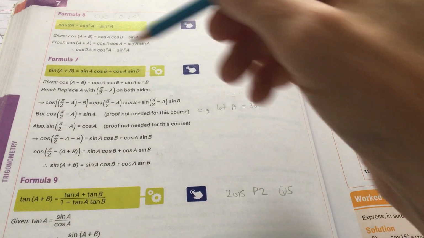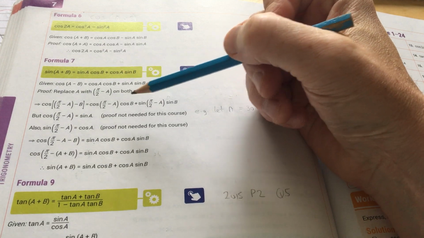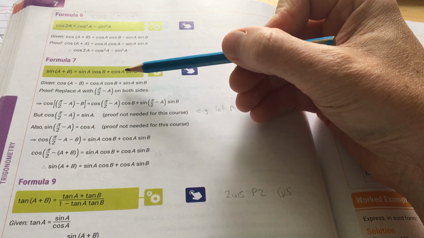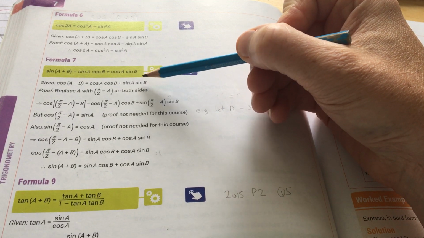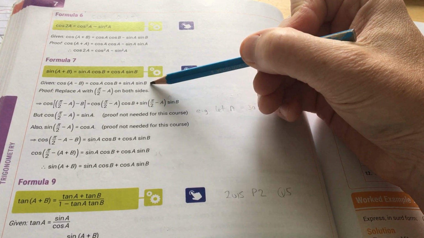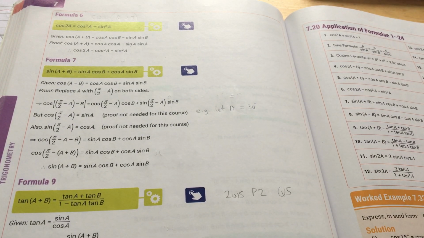Okay, in this video we're going to look at Formula 7, just continuing on from the 6 from the last 2 days. And this is the identity that you have to prove. Sin A plus B equals sin A cos B plus cos A sin B. Now we're going to use this identity, and it is a bit of a memorization, that's the one you have to use.